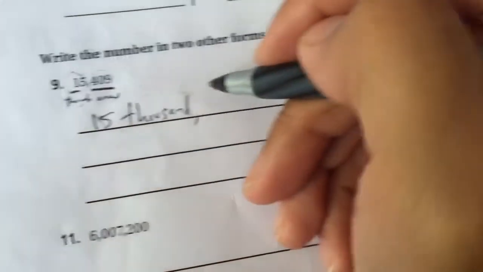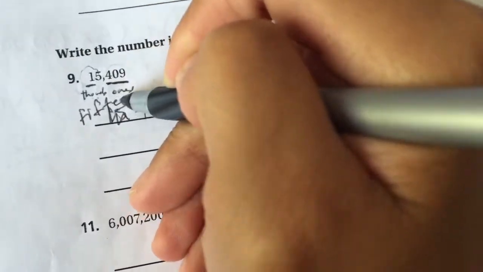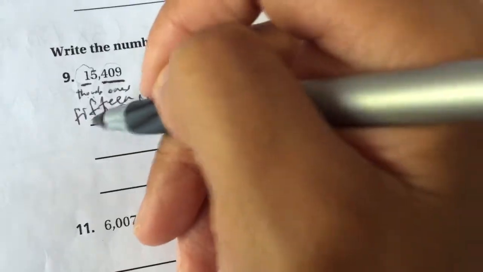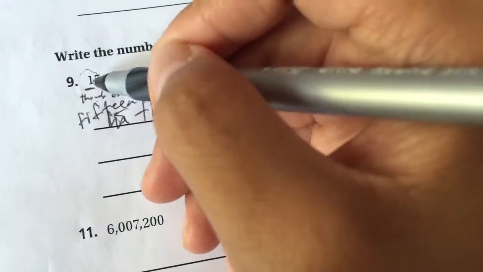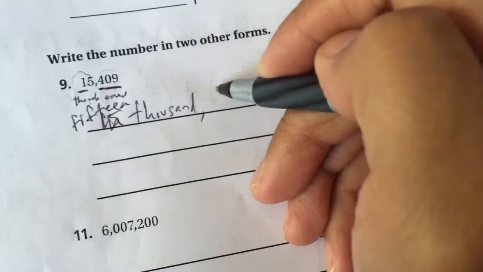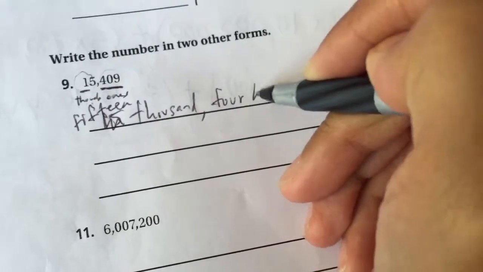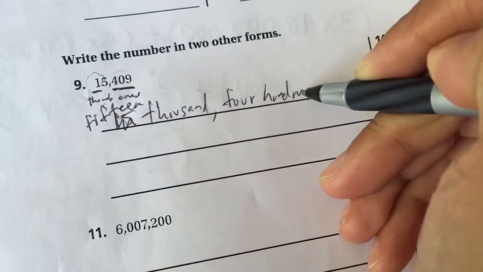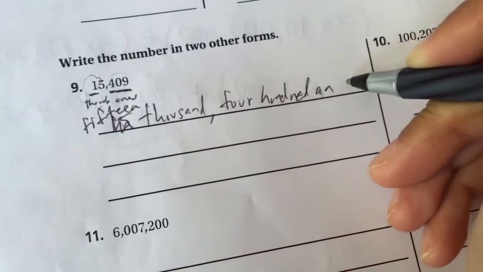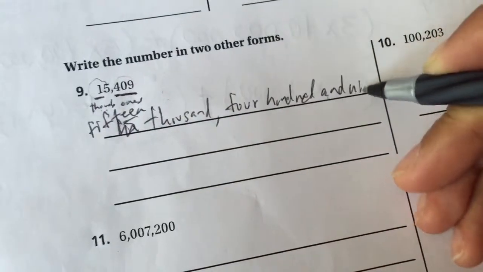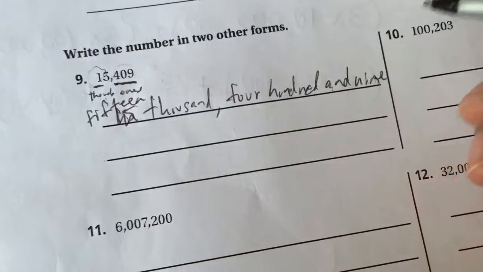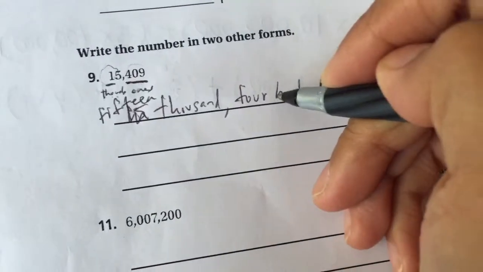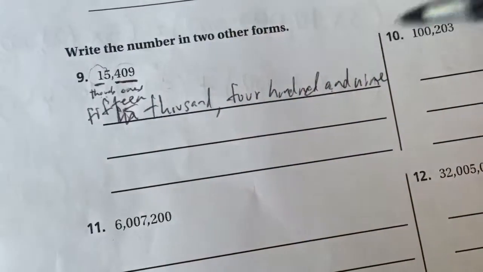So this is 15,000, comma, 409. Ooh, I messed up. I forgot to write that out. Word form, you have to write everything out, even the number. 15,000, comma, 409. Sorry that it's extra messy. Man, I should rewrite that. Okay, 15,409.